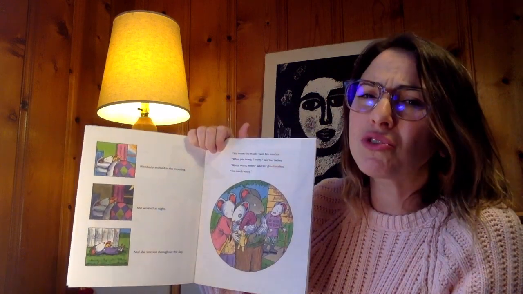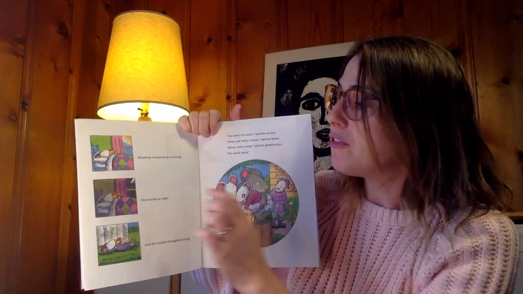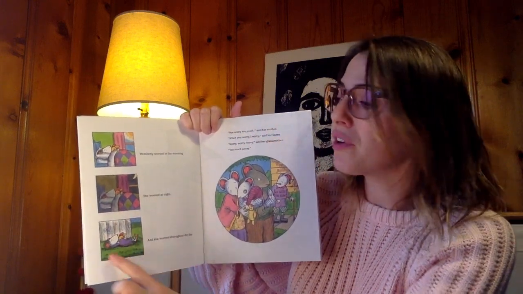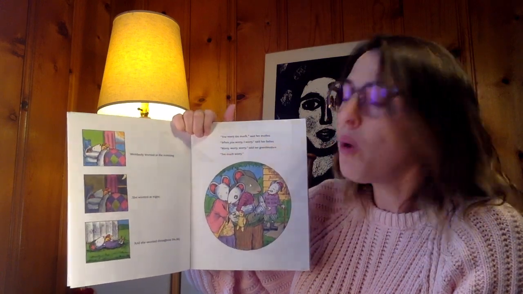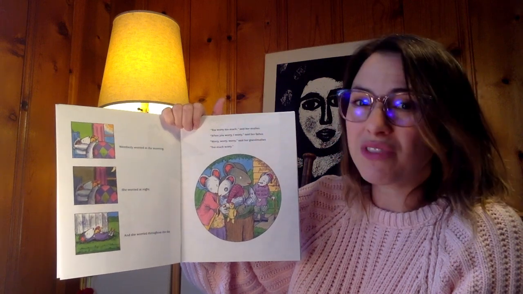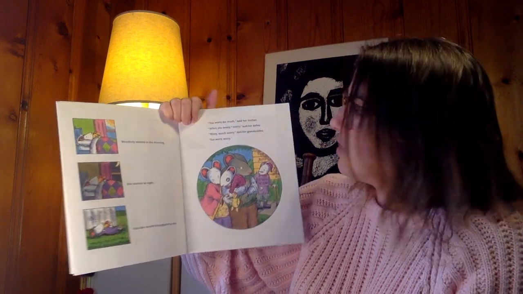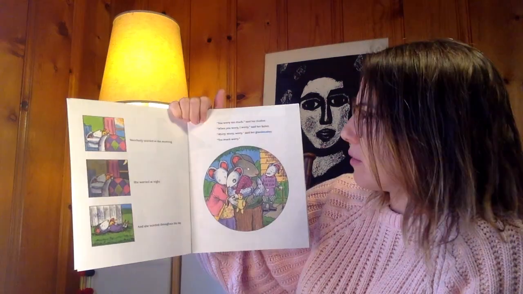Oh, that must be so exhausting to be worried when you first wake up in the morning, to feel worried when you go to sleep at night, and to feel worried all throughout the day. That's not a healthy place to be in. I hope Wemberley is going to figure out some strategies for how to not be so nervous throughout the whole day. Let's see. You worry too much, said her mother.